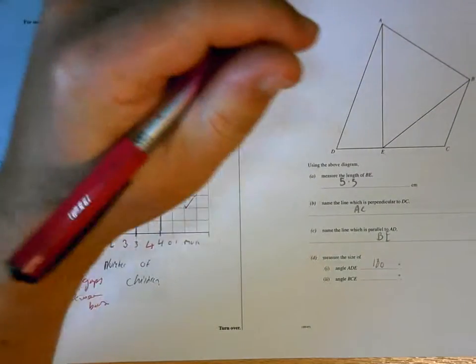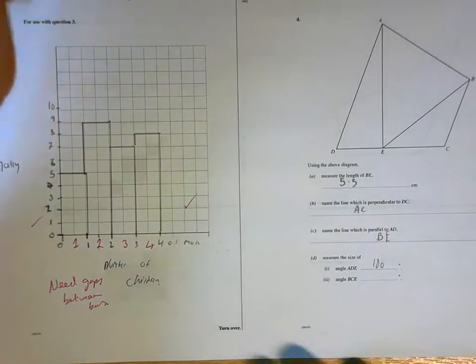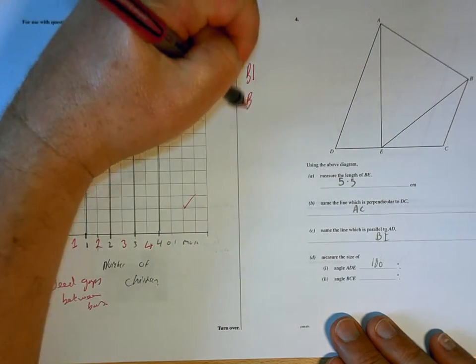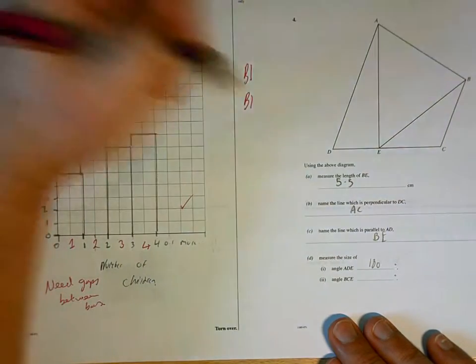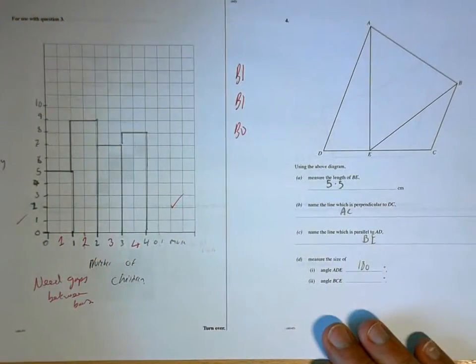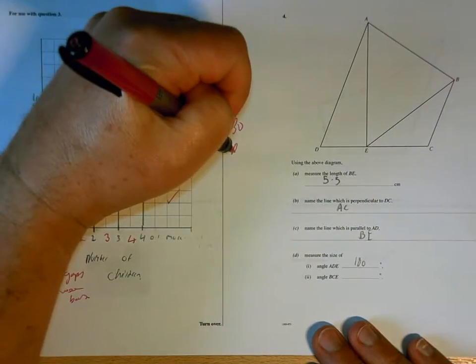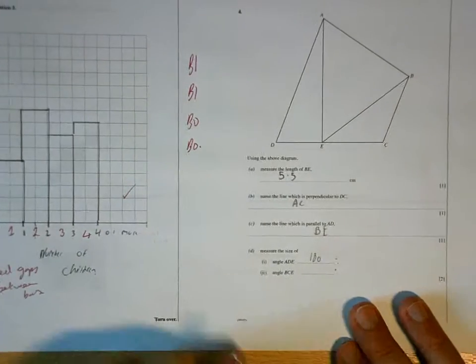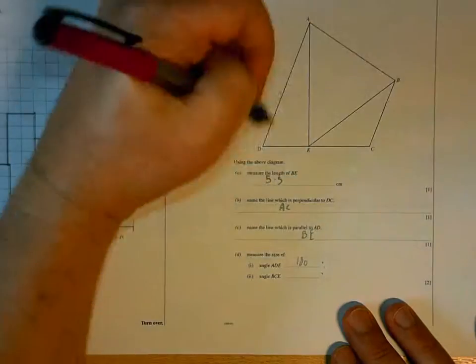So for that you are going to get 1 for a sensible scale, 1 for correct heights for your tally, but you're going to lose the gaps and you're going to lose the fact that those labels are in the wrong place down there.